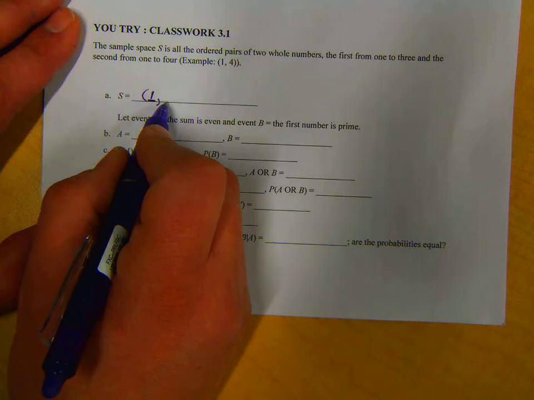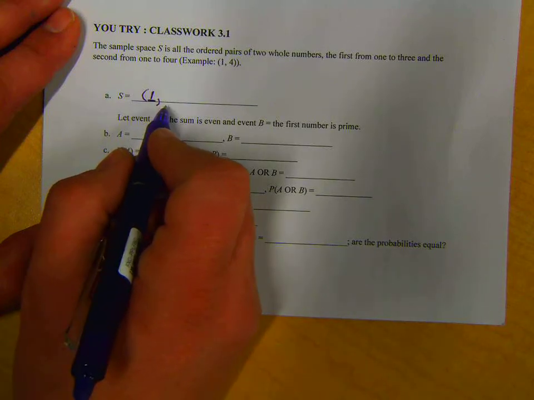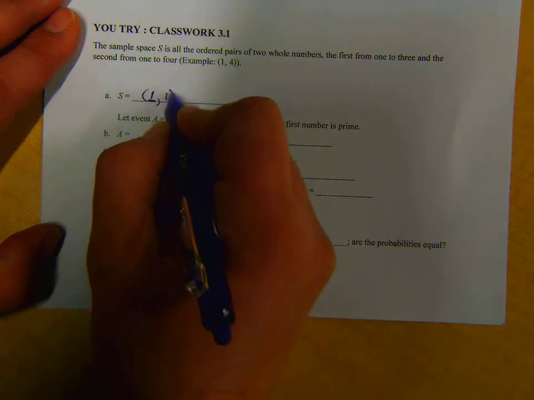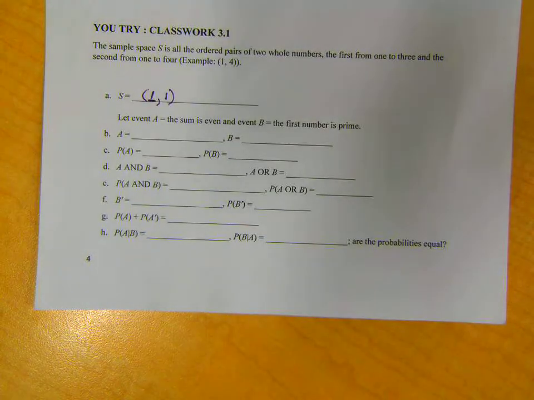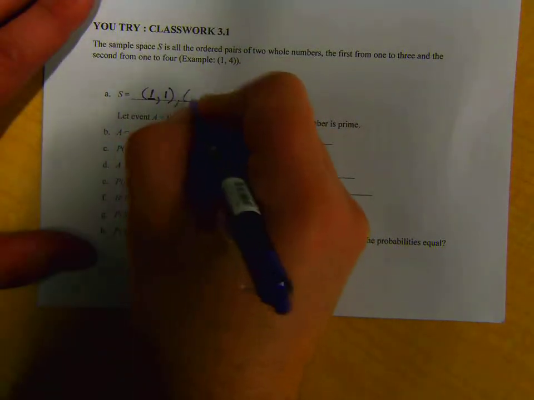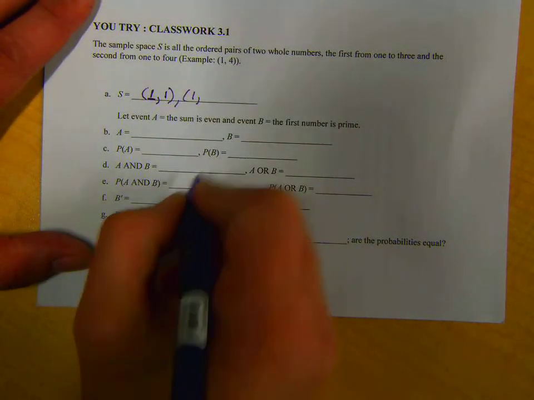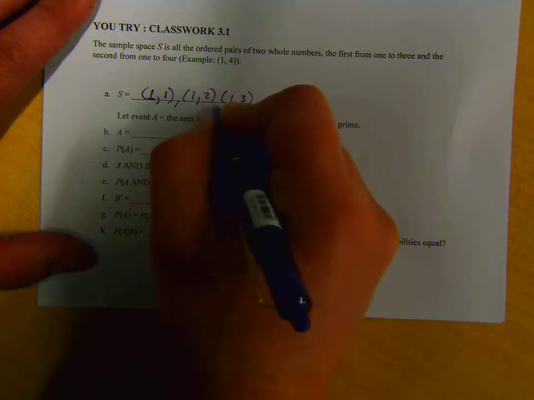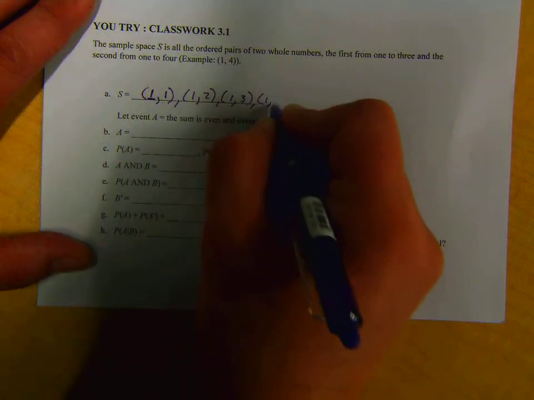So if I want to write out the sample space, I'm going to do it in a way to help me make sure I get them all. So I'm going to fix the first one as a 1, and then I'm going to come up with all the possibilities of 1 comma whatever I could get. So there's one possibility. What's another possibility? 1 comma 2, 1 comma 3, 1 comma 4.